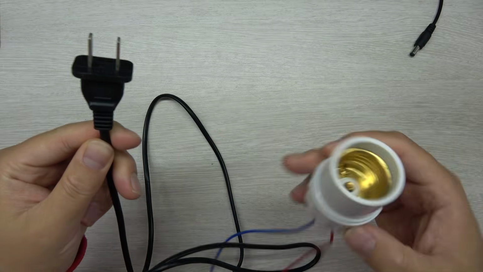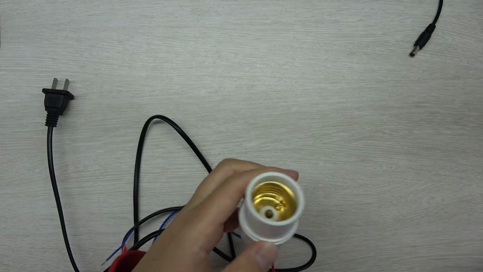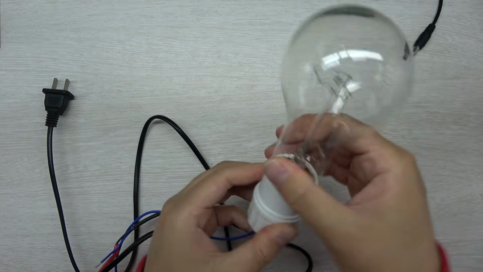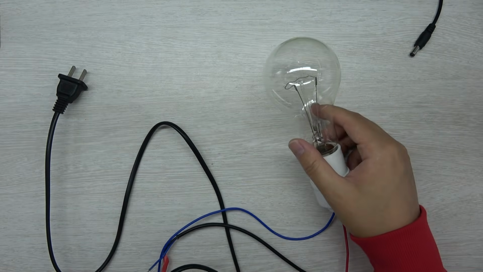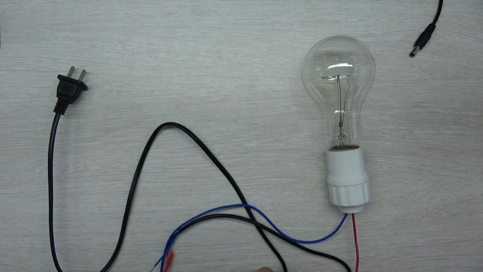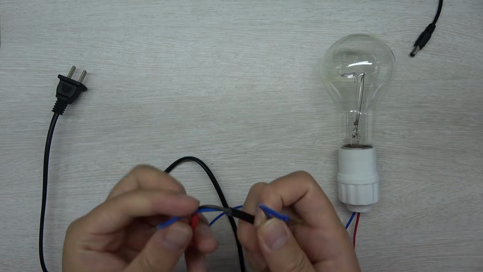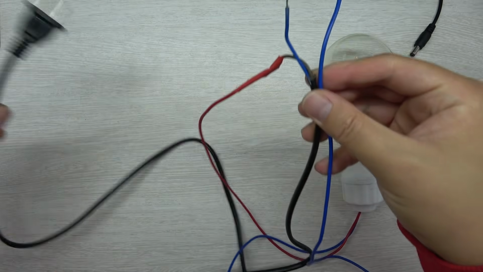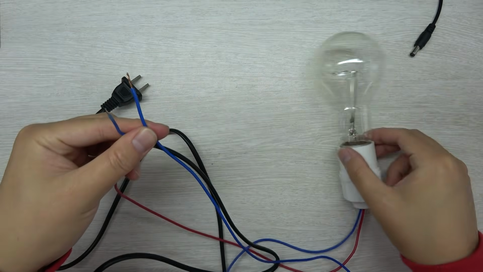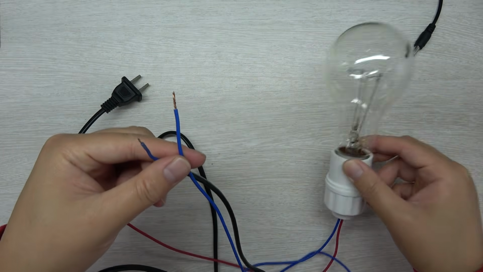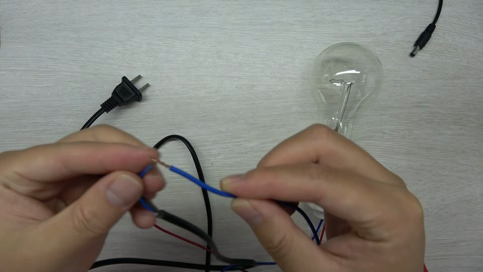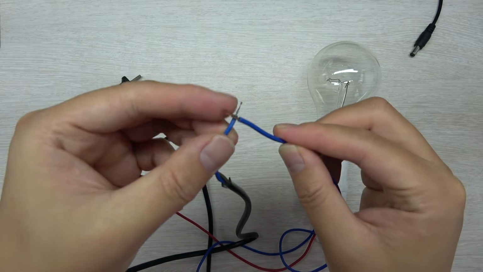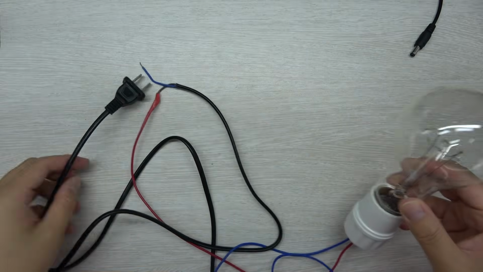The power connects through the cable to the switch, so that the power goes through the lamp and turns on the lamp. The switch is just for on and off. So this is the simplest circuit.